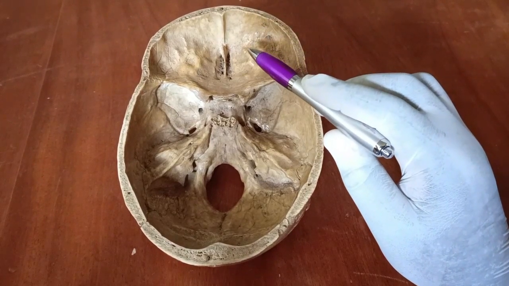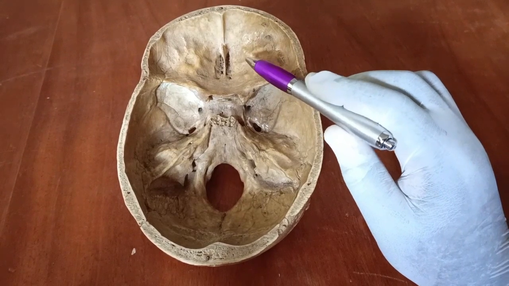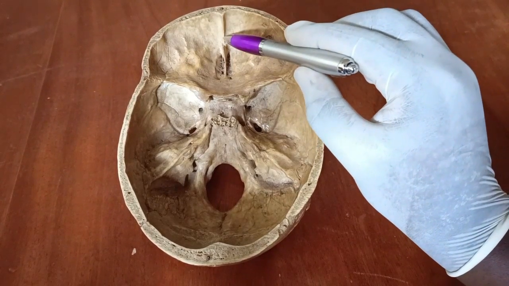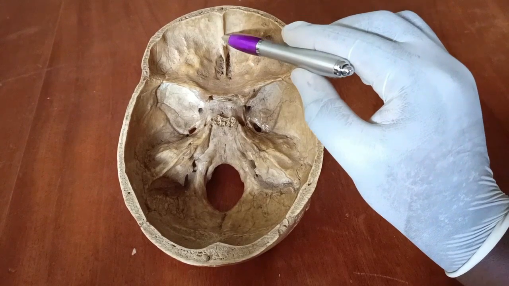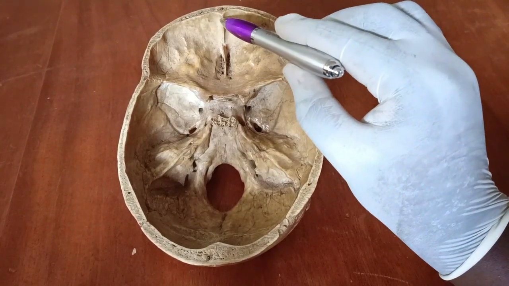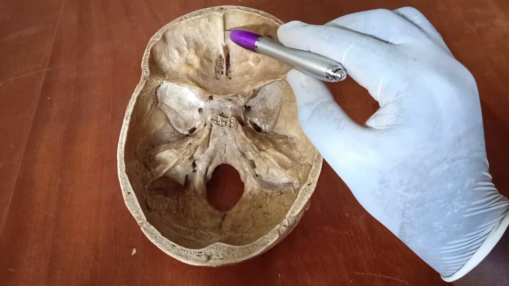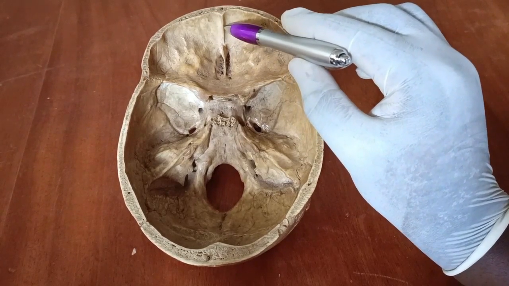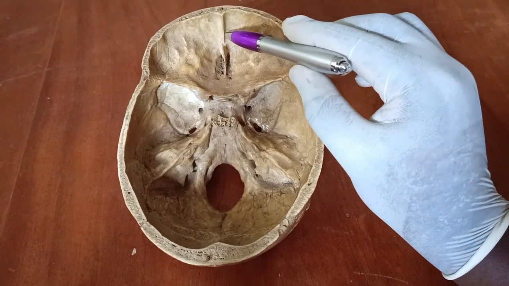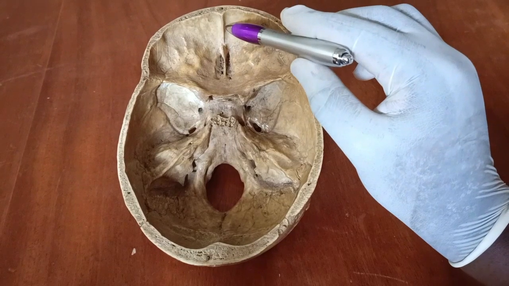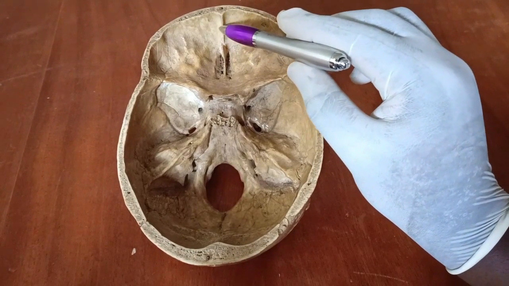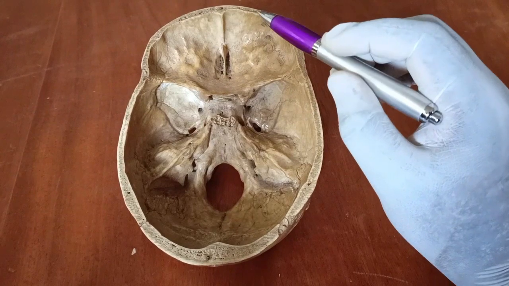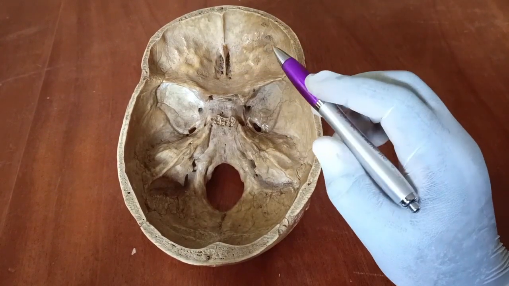The contents of the anterior cranial fossa: we have this median ridge or middle ridge. It is called the frontal crest. The frontal crest is a site for attachment of the falx cerebri. The falx cerebri separates the two cerebral hemispheres of the brain.